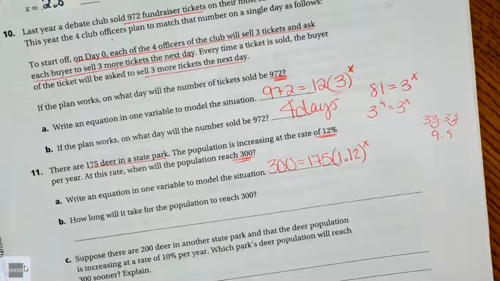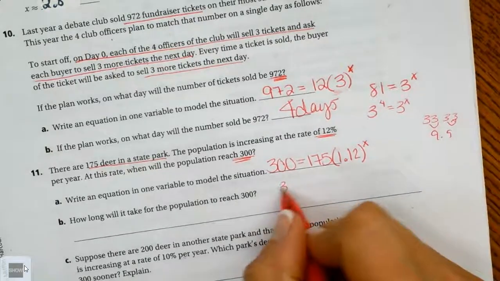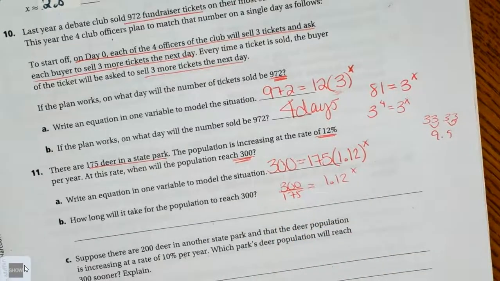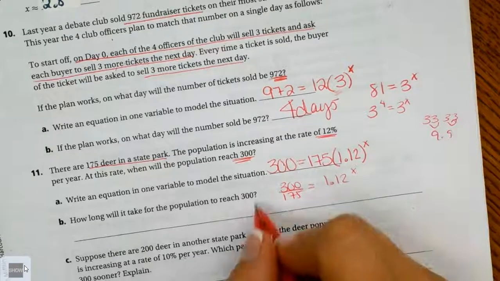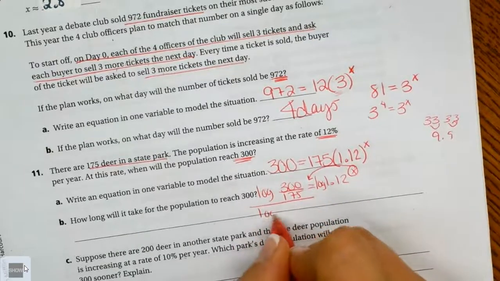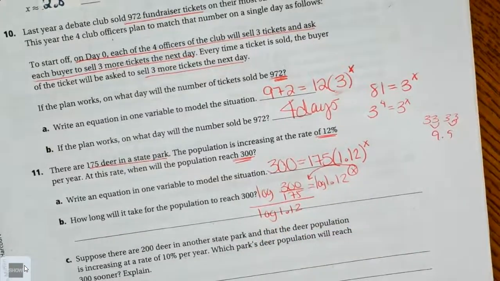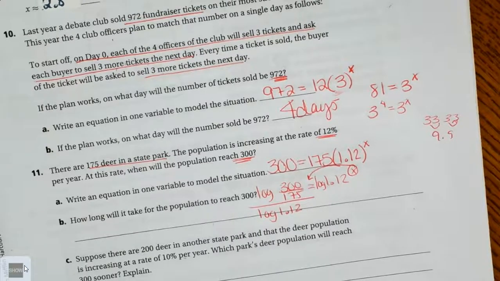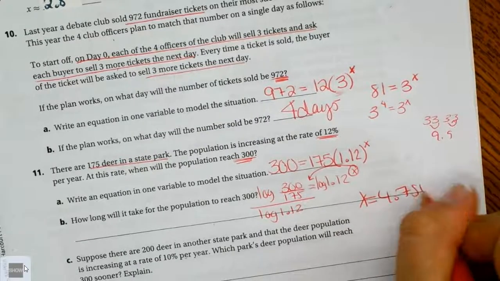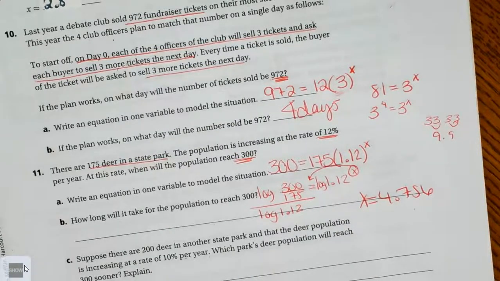Divide by 175 on both sides. 300 divided by 175. Personally, I would use logarithms. Right? So we have log of 300 divided by 175 divided by log 1.12 equals, I got that x equals 4.756, right? 4.756 years.